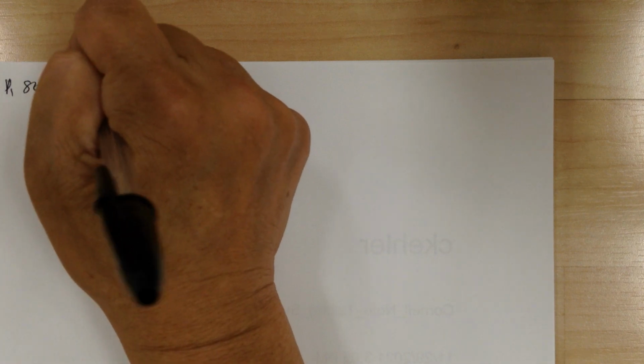Let's go to page 801. This is lesson 16-9. The objective of this lesson is to solve systems of equations using determinants.